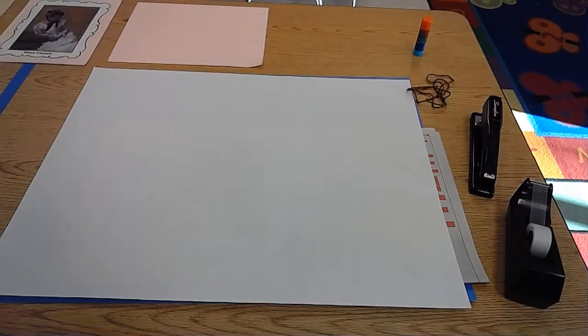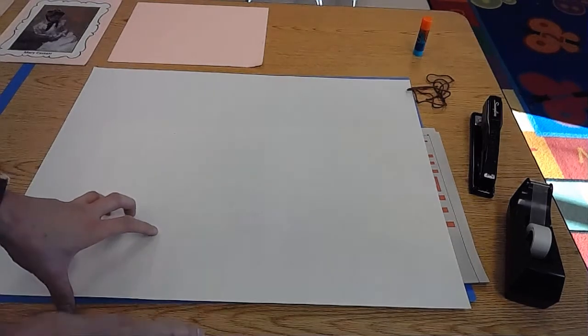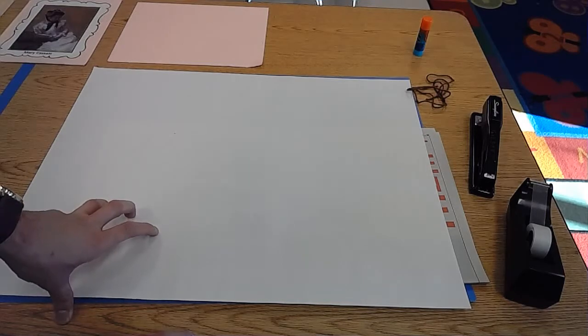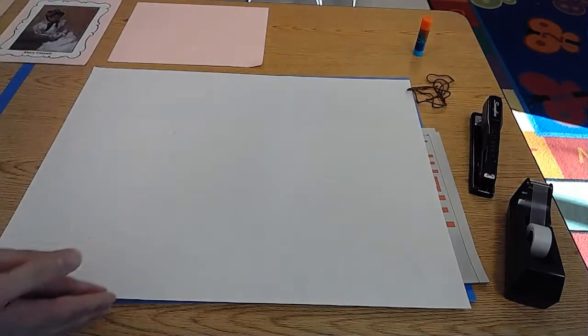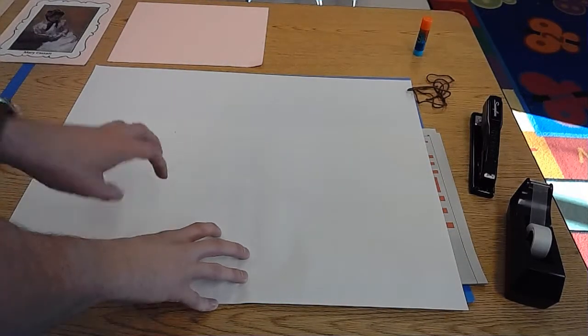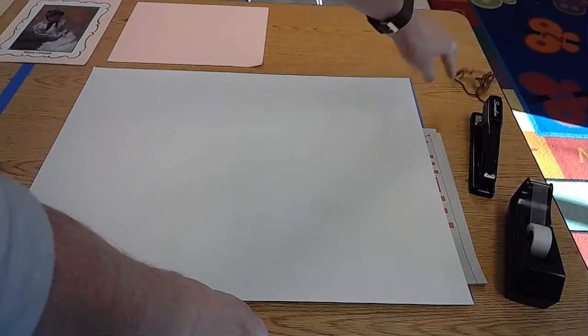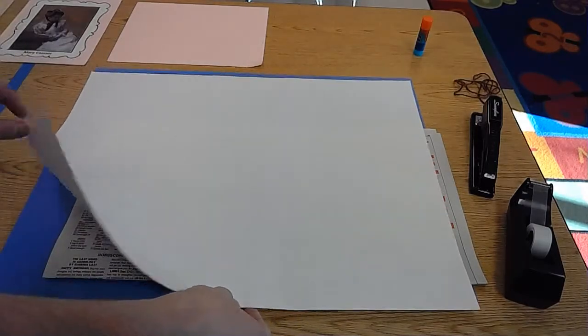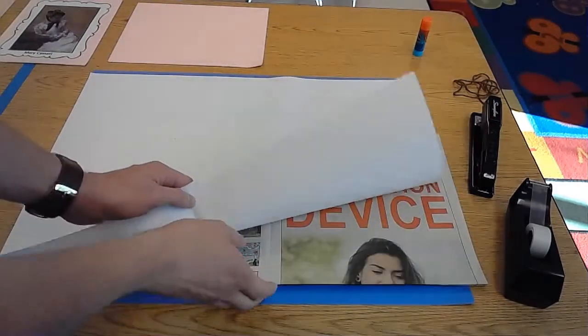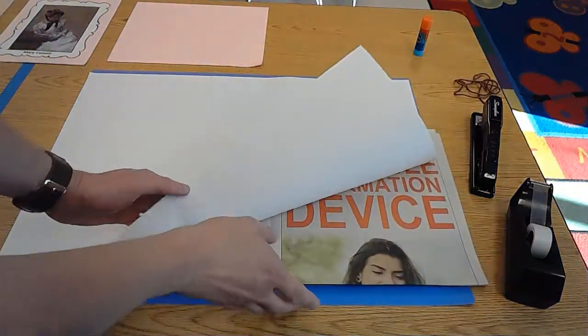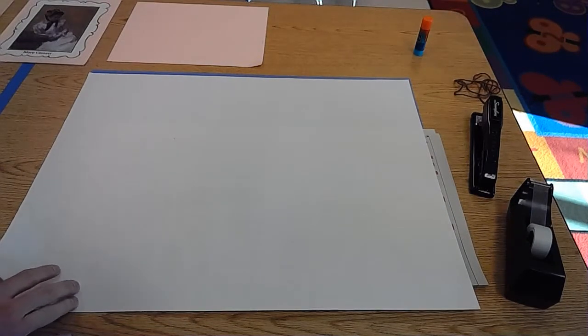So the very first step of creating our portfolio is choosing what kind of paper or material you're going to use to make your portfolio, okay? So this is a pretty big piece of paper. Once again, I don't necessarily expect you guys to have these big pieces of paper just laying around. So I've just went through and picked a few different things that we can be using. The very first thing is just this white sheet of paper.